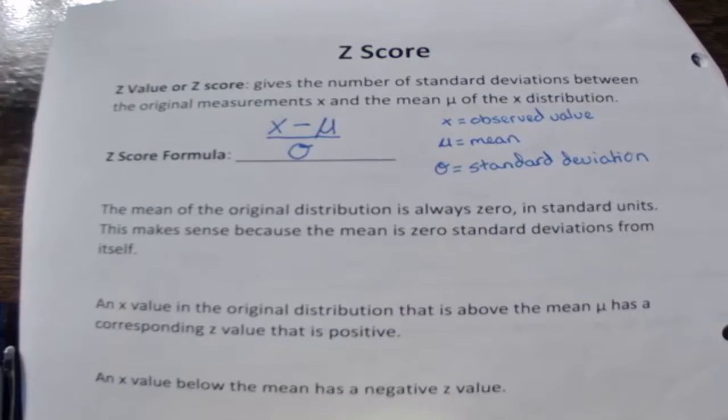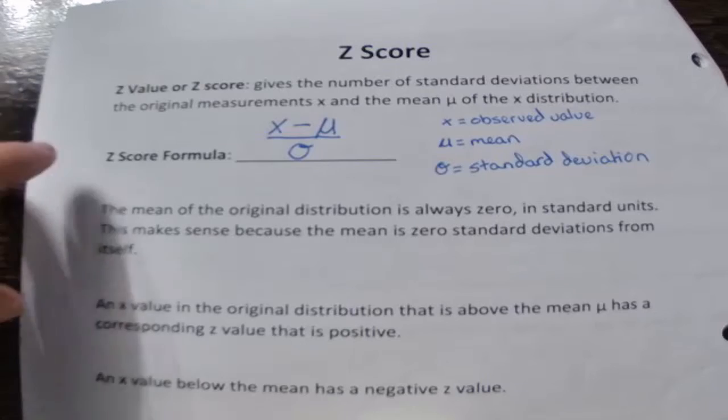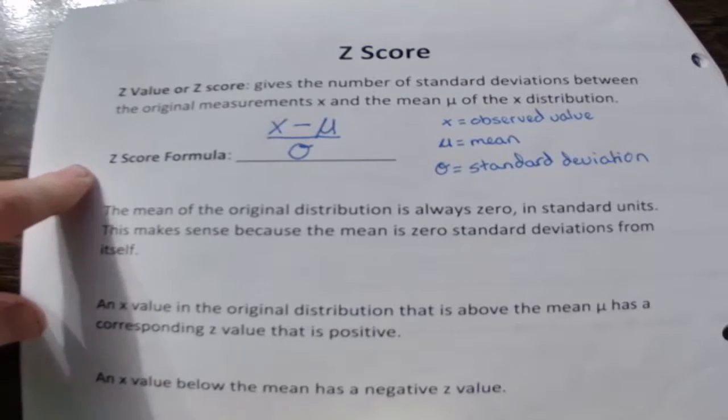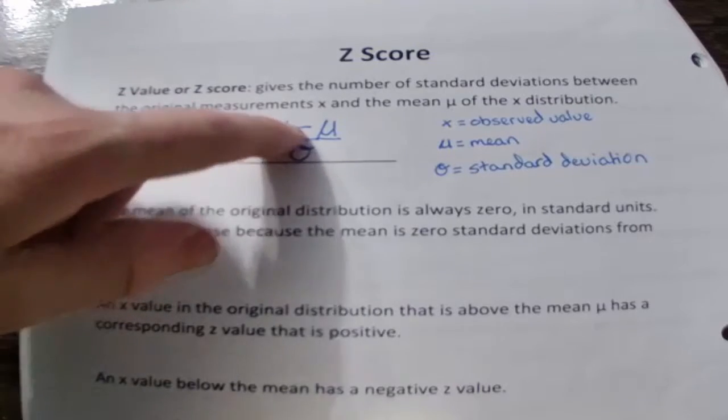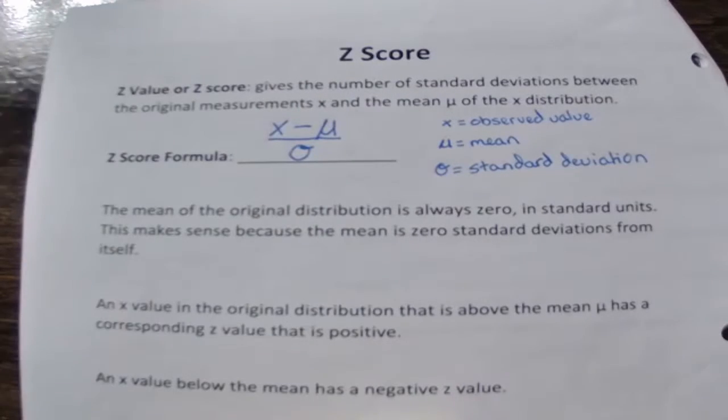So just in case you skipped right to this video so that you could see the ones with the chart, just to make sure you remember, the z-score formula has the x, which is the observed value, minus the mean over standard deviation. So your mean is always going to be 0. Anything that goes to the right will be a positive z-score. Anything that goes to the left would be a negative z-score.